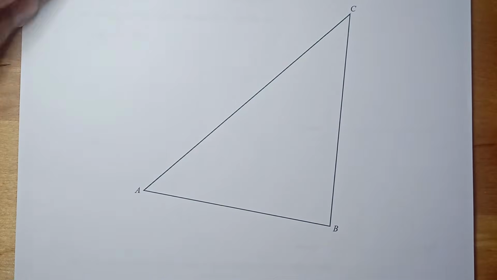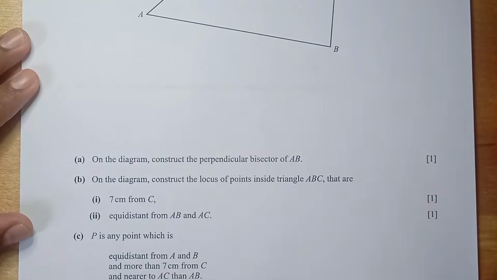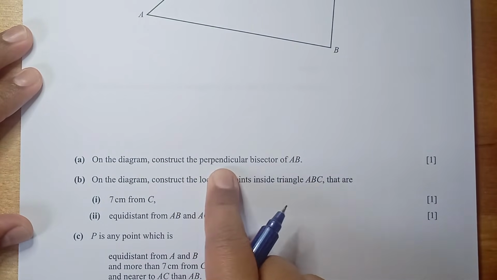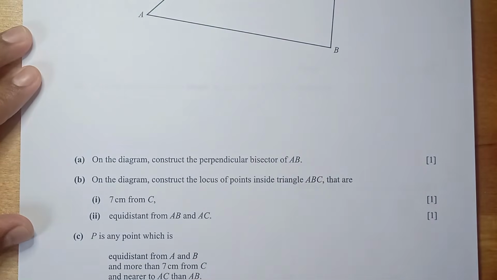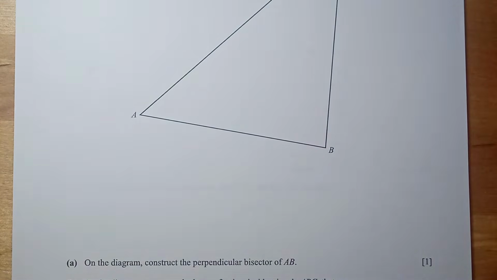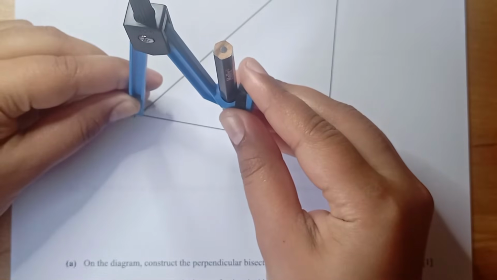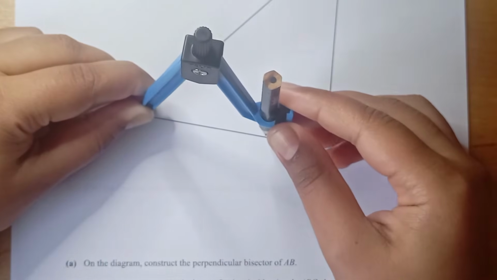Now question number 19. We are given a triangle ABC. In part A, on the diagram, construct the perpendicular bisector of AB. For this we need the compass. We have the length of AB. As you can see, we open the compass to more than half the length of AB, put it on A and draw an arc outside of the triangle on both sides of the triangle.